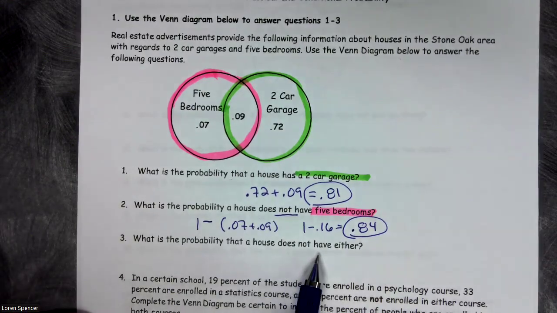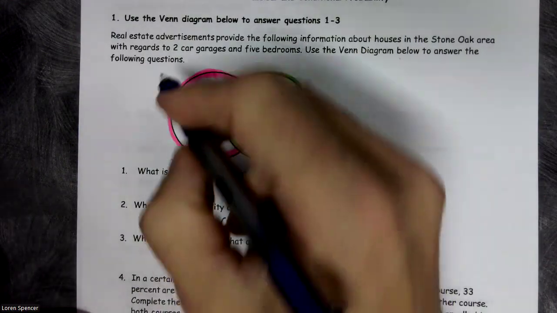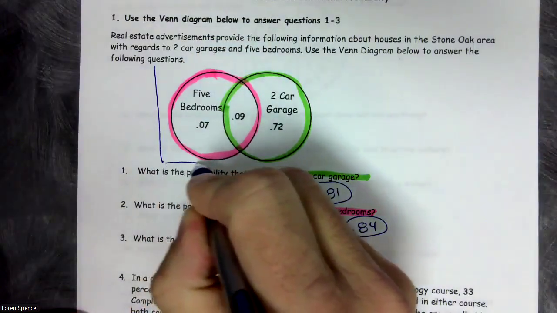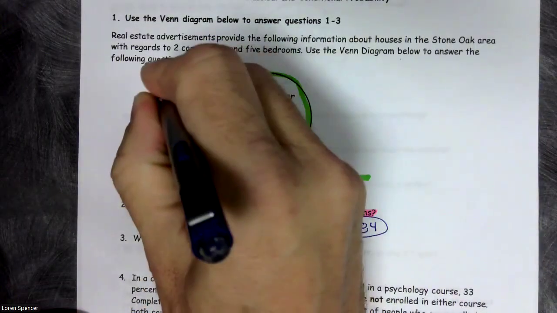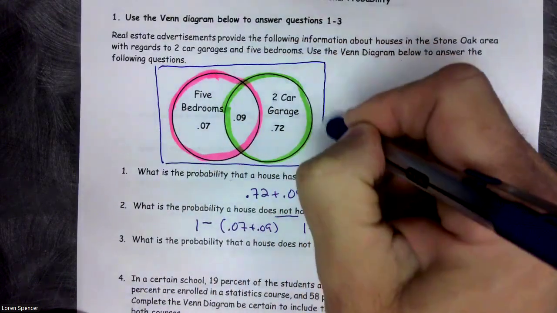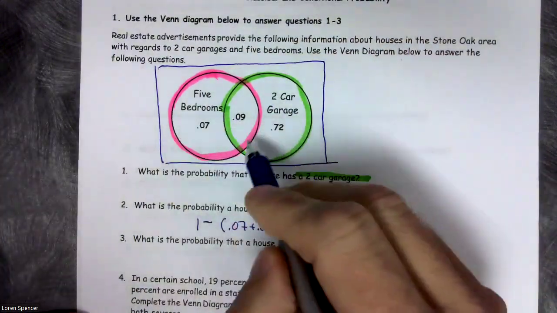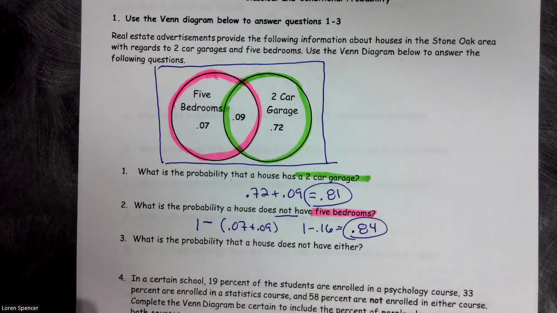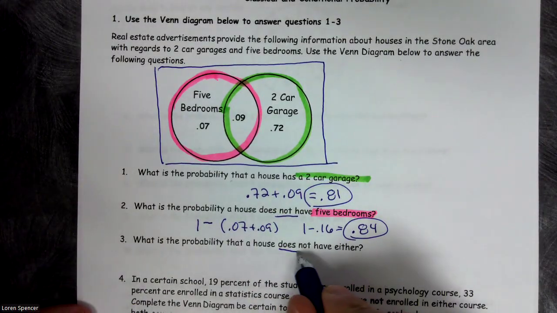What's the probability a house does not have either? Gosh, that's not even drawn on this. So we're going to have to do a little bit of work. To have not either, that means it has to be outside that circle. And once again, the key phrase is does not.